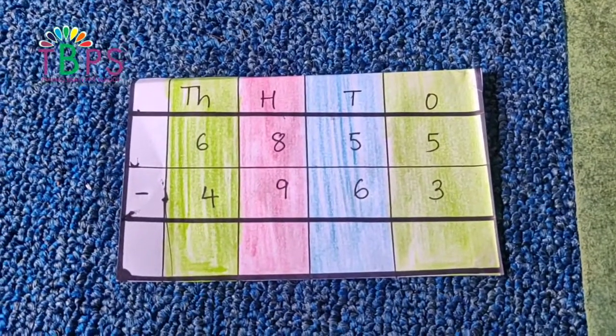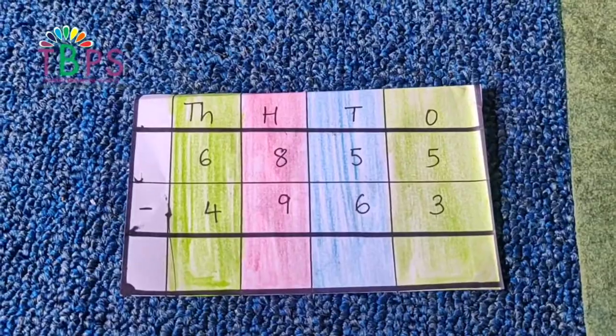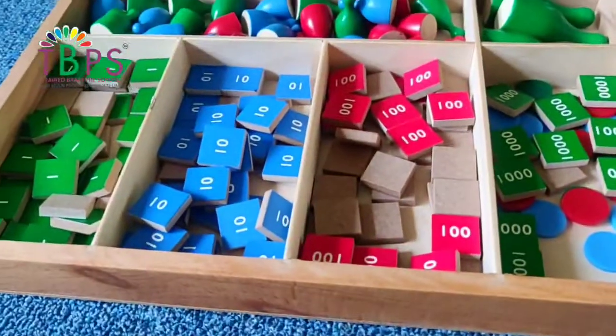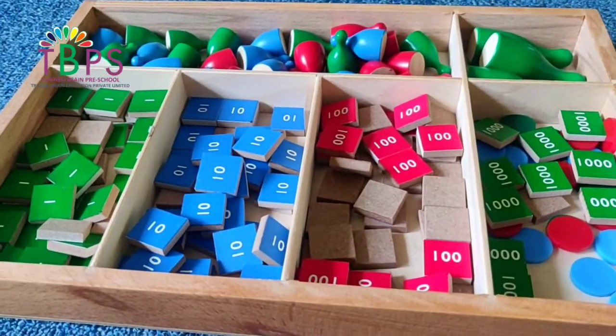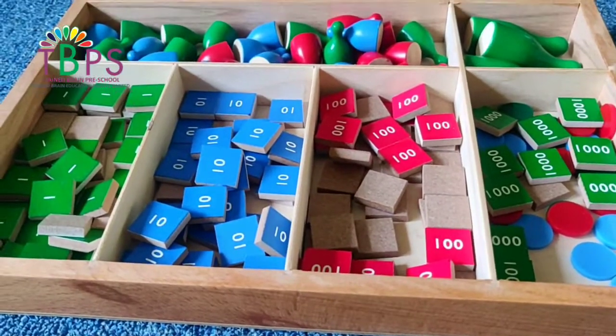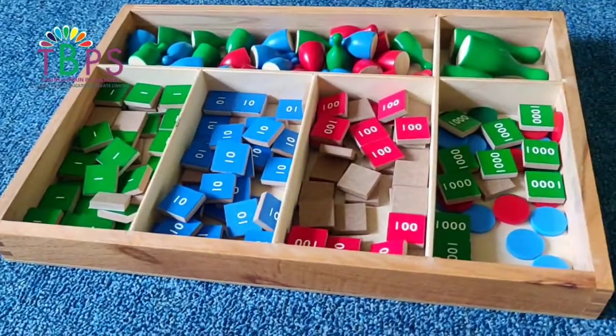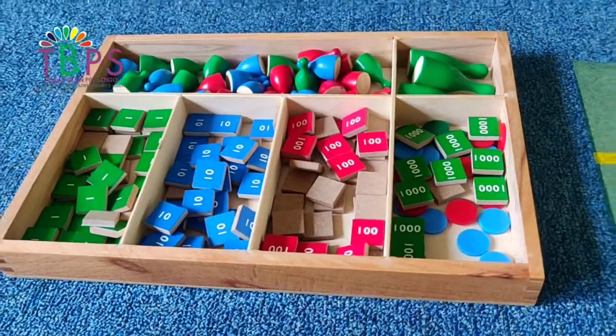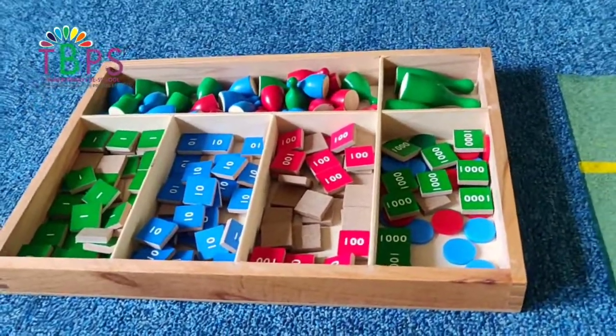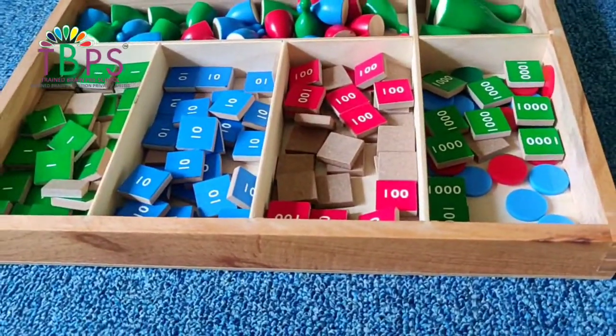Today in our lesson, we will be learning about dynamic subtraction using the Montessori stamp game material. We could also be using the same problem statement using Montessori golden beads as well. But for today's lesson, we will be using the Montessori stamp game.